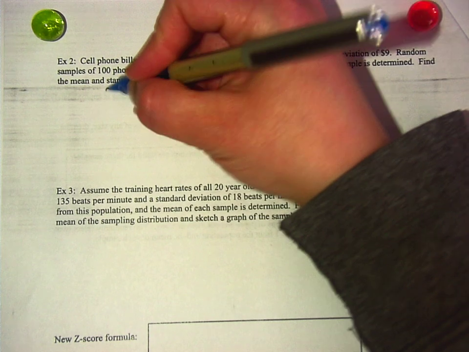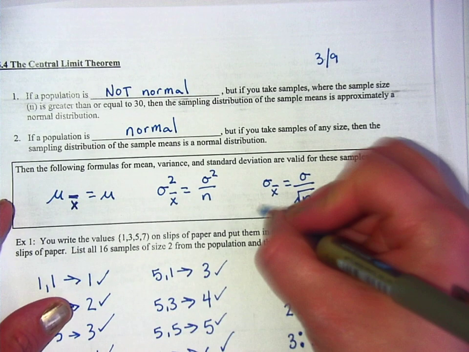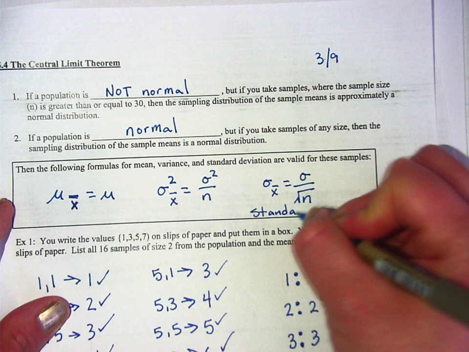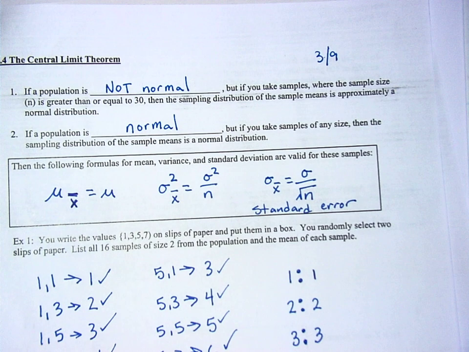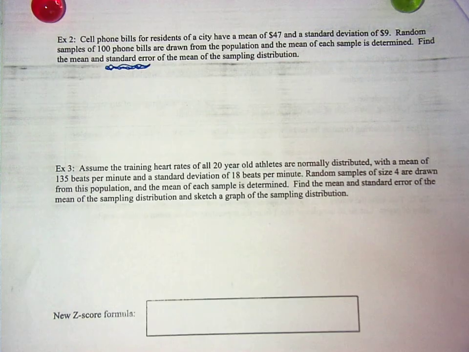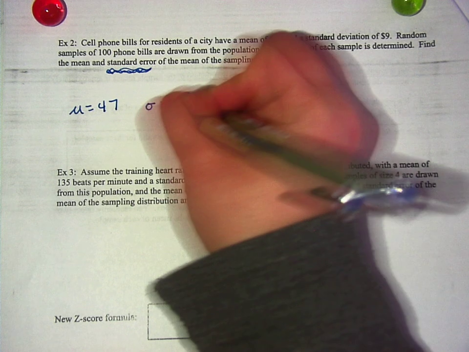Okay? Also notice this. See how it says standard error? That's a new word. Standard error is the standard deviation, the new formula for standard deviation. So go back to that front page and write right here: this is standard error. Okay. So cell phone bills for residents of a city have an average of 47. I'm going to write down the old mu was 47, and the standard deviation is 9.